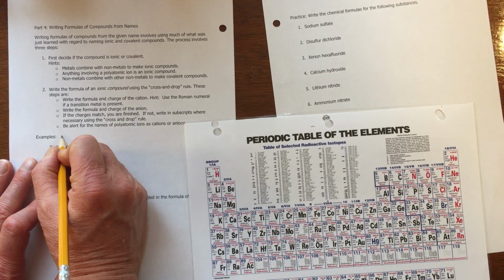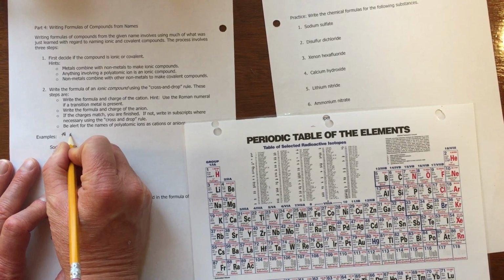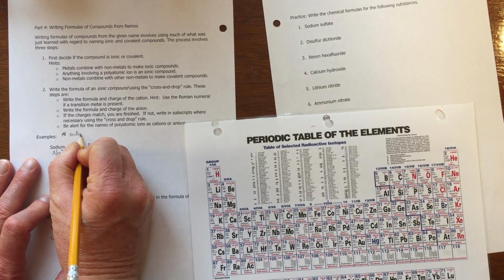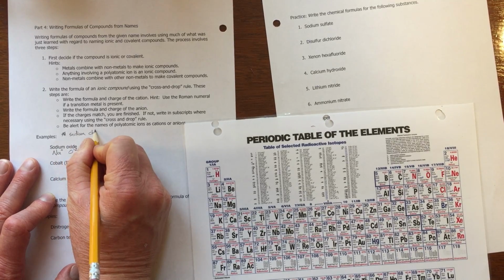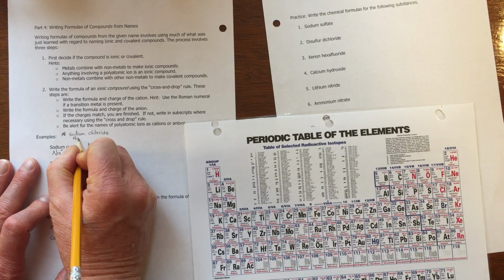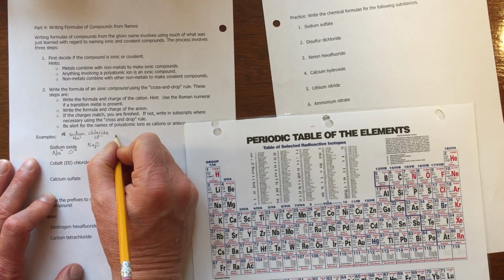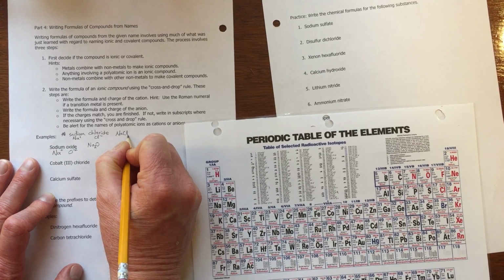Let me just show you another example. If it had been sodium chloride, we know sodium is Na plus and chloride is Cl minus. These are the same, so then it's just NaCl.